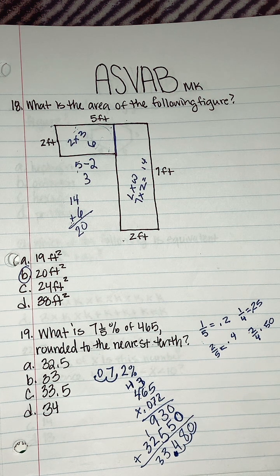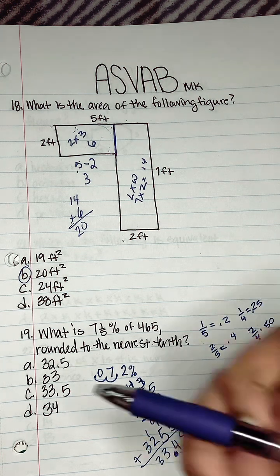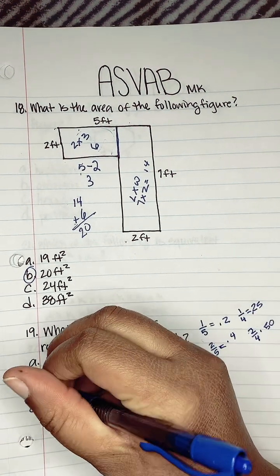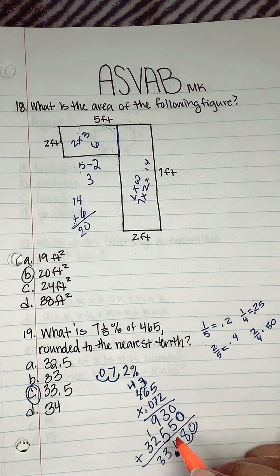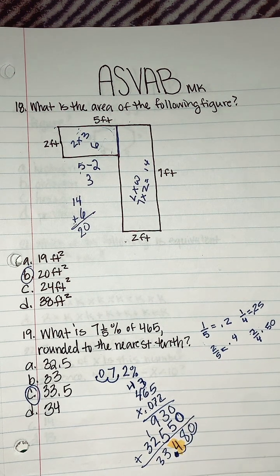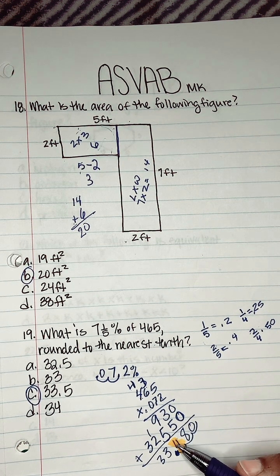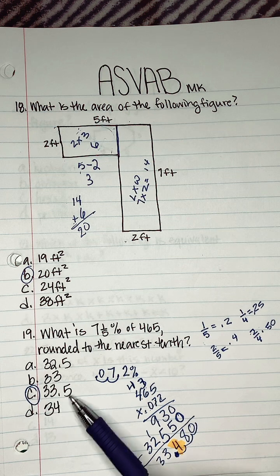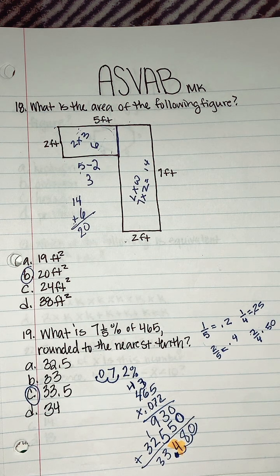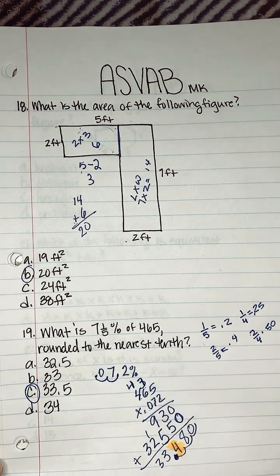C, C, C, C. Good, you guys. Yes, it is C. Now, I did see a B come in, but this is the 10th spot. And so remember, if you have a number 5 or greater, this makes this number go up by 1. So that's why it's 33.5 is our answer, because we're rounding to the nearest 10th spot.